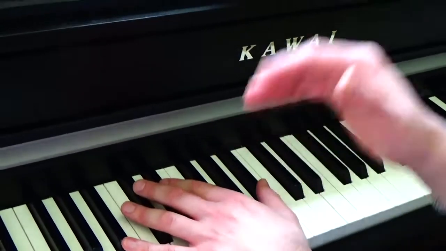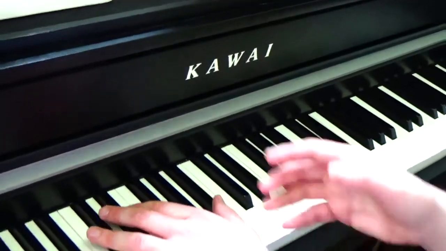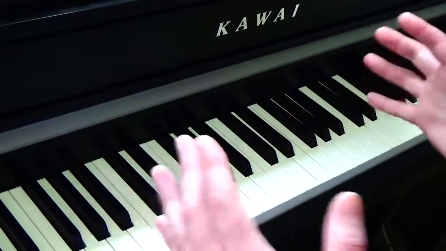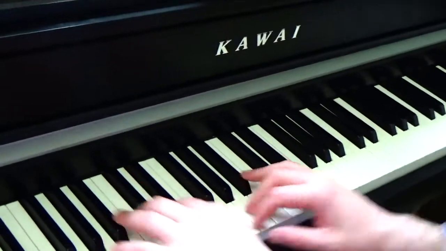We will check. We will go back also to the sharps and to the flats. And we will discover the flats, how they have to be considered, and what the distance between them is. So we have B flat major. Now we can go a little bit faster.